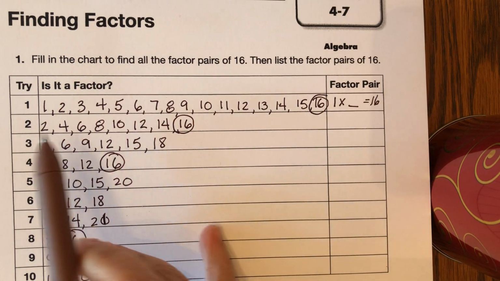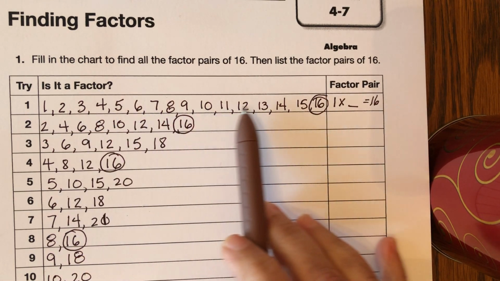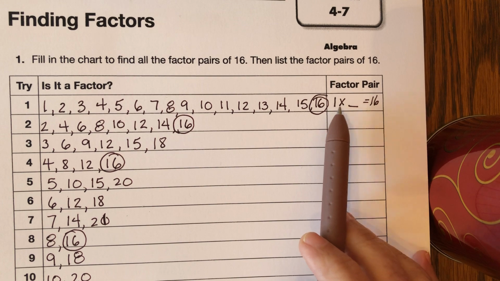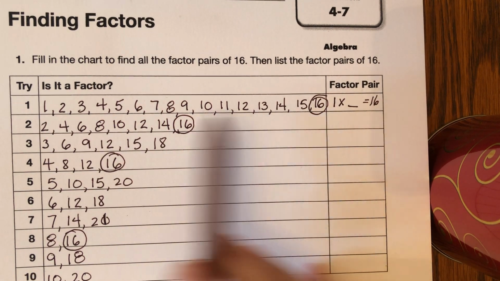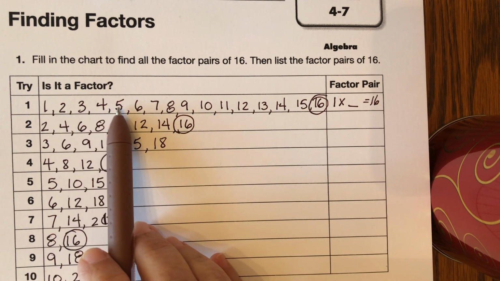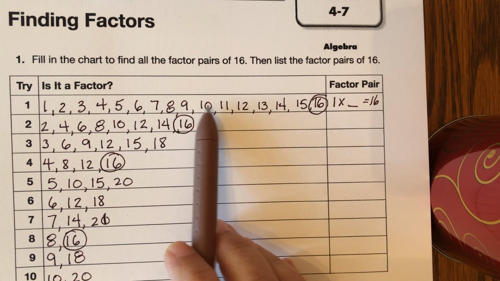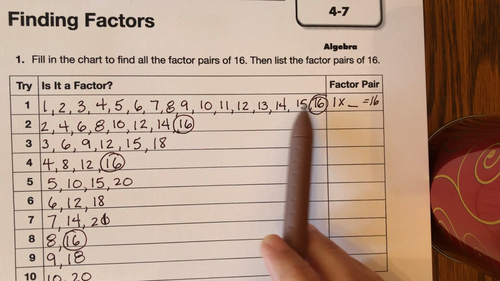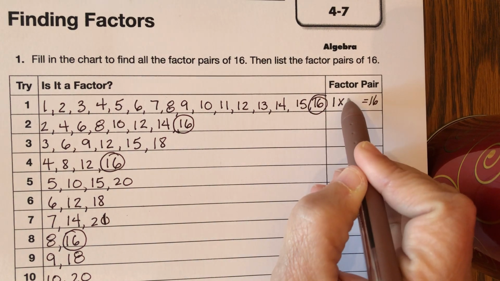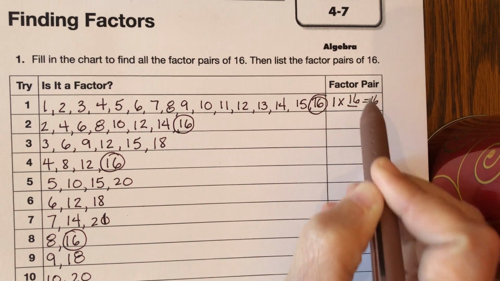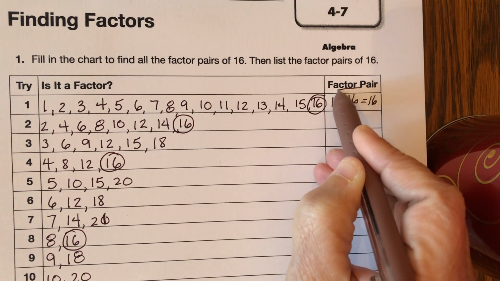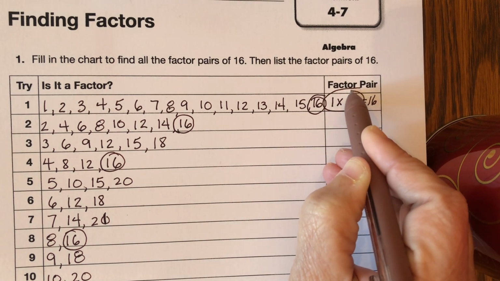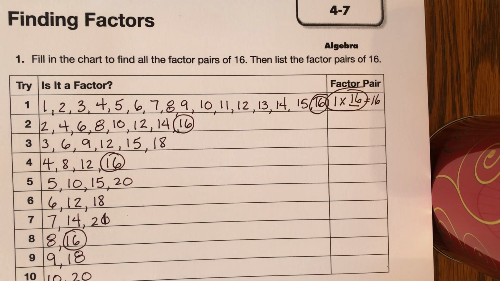Now, if I do the multiples like this, I can figure out what times 1 equals 16 by counting all of these. 1, 2, 3, 4, 5, 6, 7, 8, 9, 10, 11, 12, 13, 14, 15, 16. 1 times 16 is 16. The factors of 16 are 1 and 16. This is the factor pair, 1 and 16.